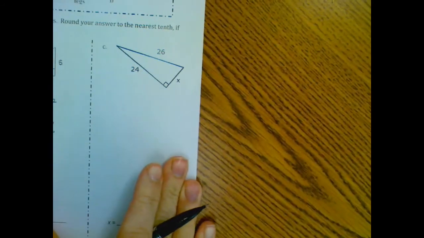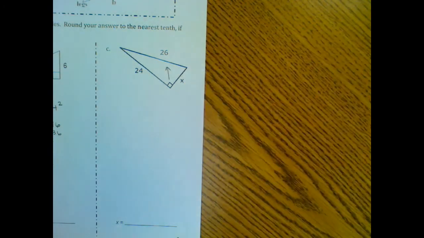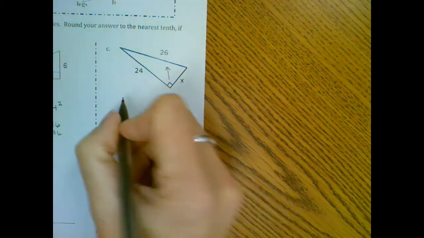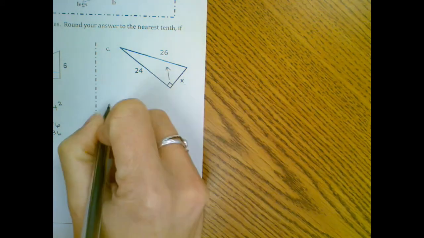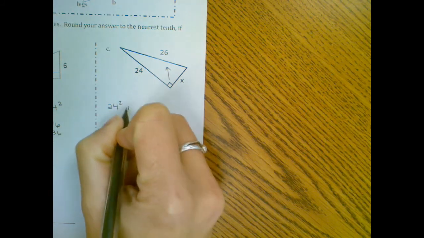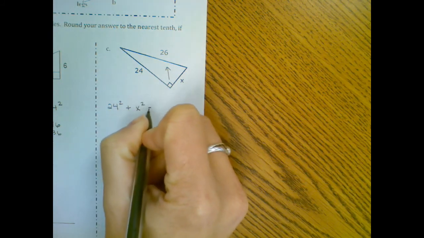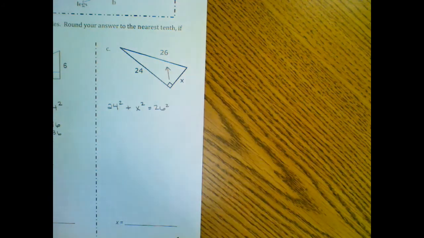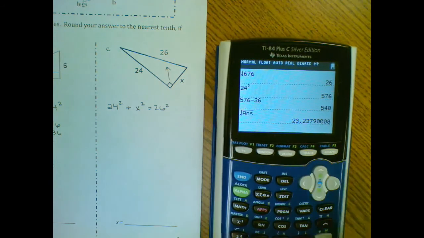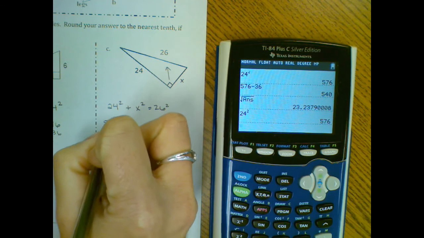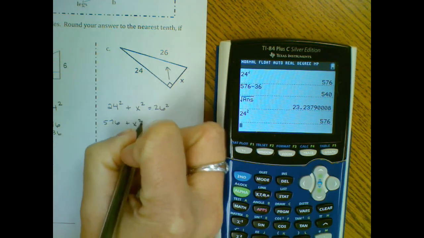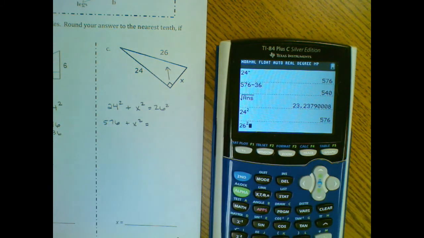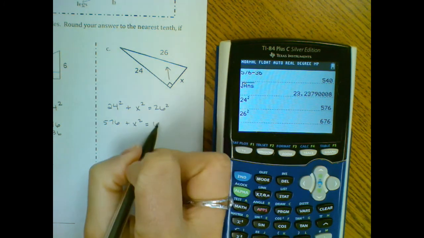Okay, letter C. So if we look straight across from the 90-degree angle, the 26 is the hypotenuse. So 24 and x are our legs. So 24 squared plus x squared equals 26 squared. If we do 24 squared in our calculator, we get 576. And then 26 squared is 676.